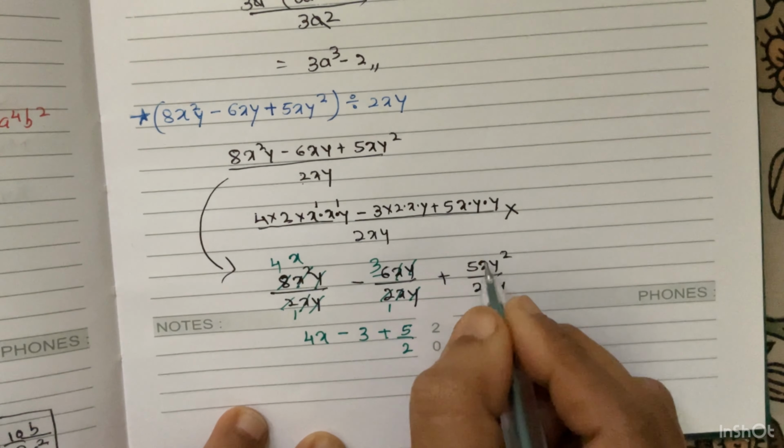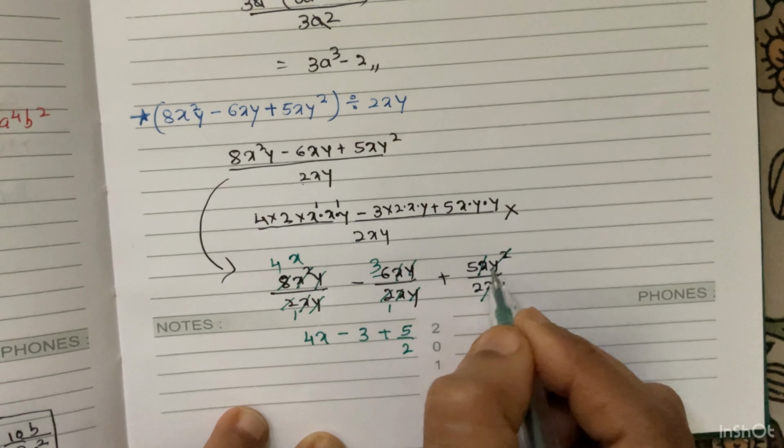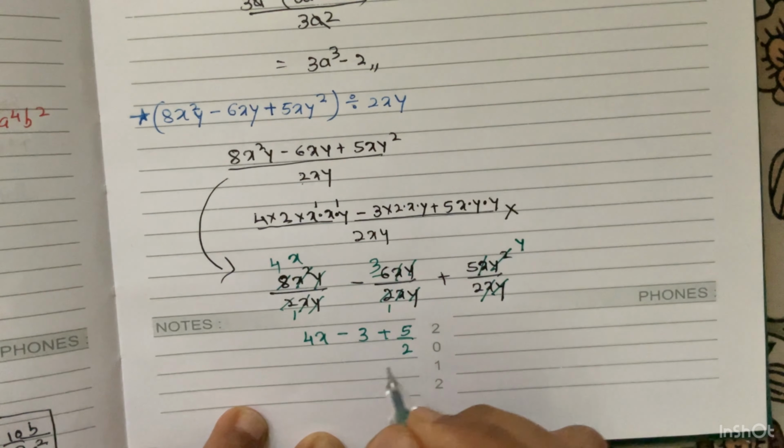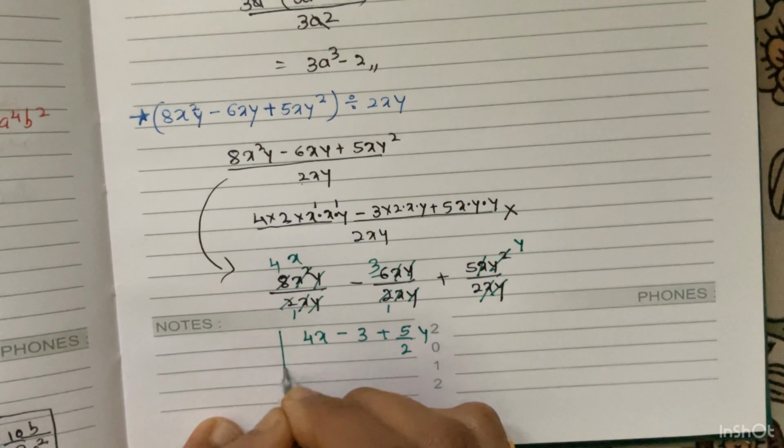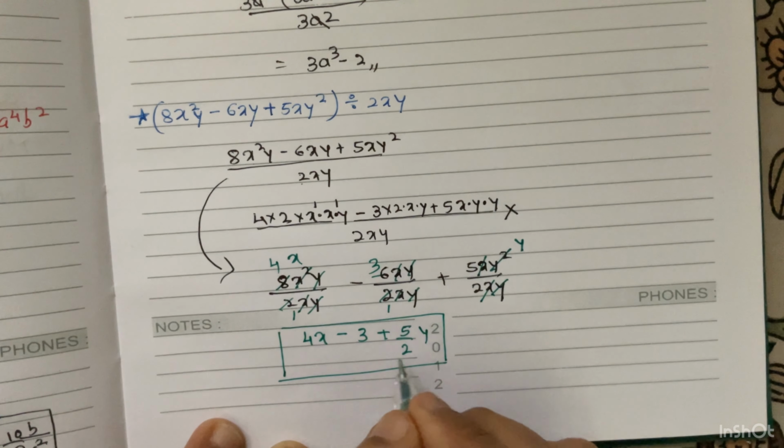Now here x gets cancelled. Here it is 2y and here it is 1y. So out of these 2y, if I cut 1y, what's left? 1y left. Okay, so 5 by 2y. So after the division we found the answer: 4x minus 3 plus 5 by 2y.